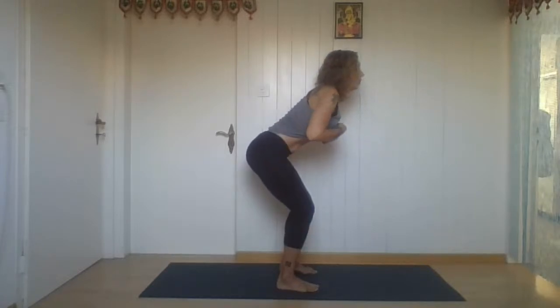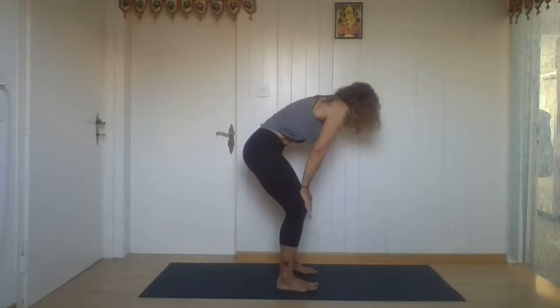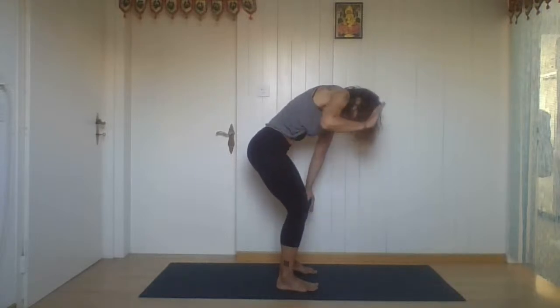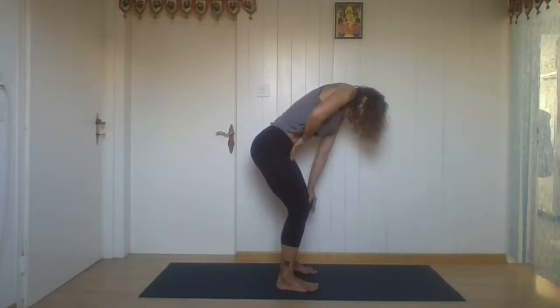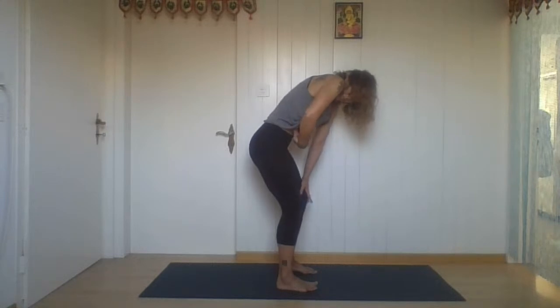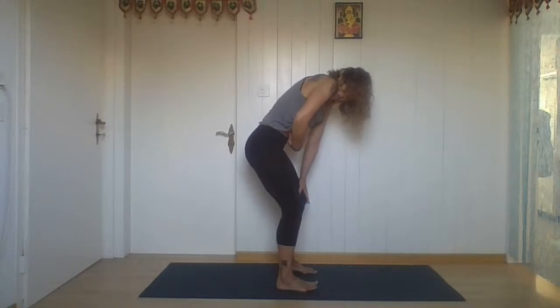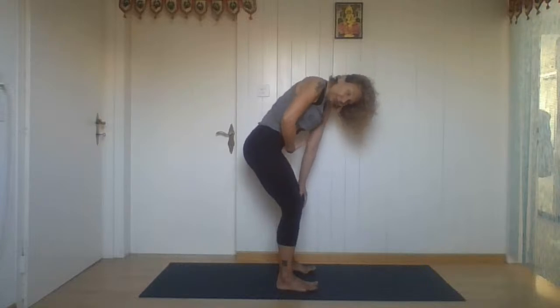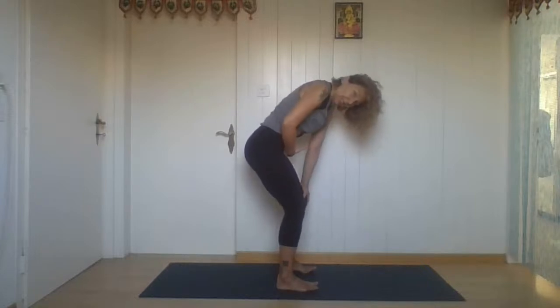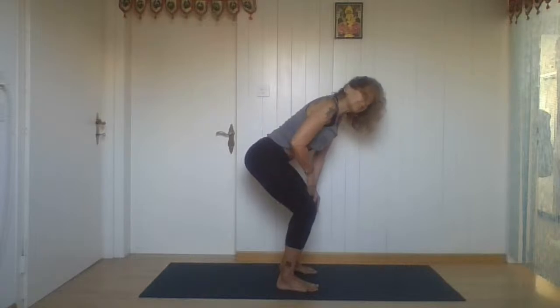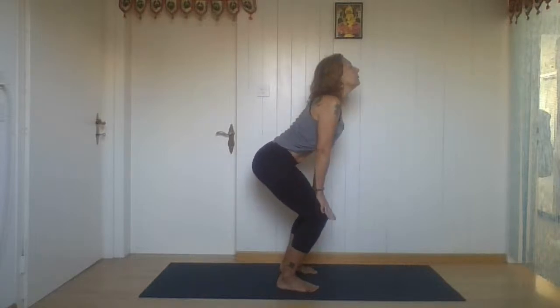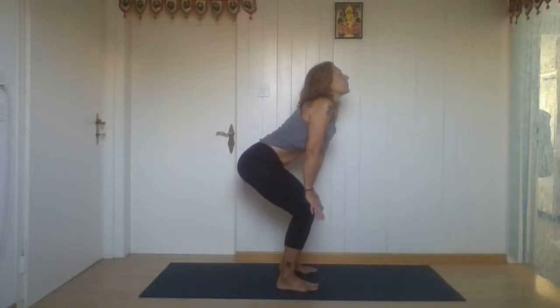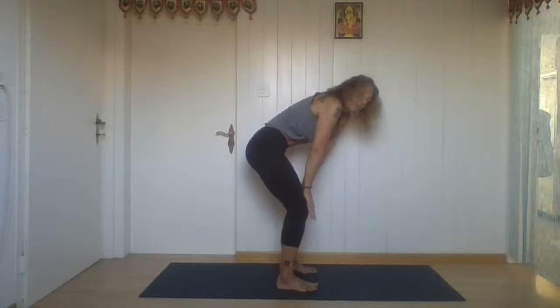Then let's do once or twice. We breathe out. We stop the breathing, hold it outside, and pull the navel in and up towards the spine. Hold for a few seconds. No air, no breath. Deep contraction and release the contraction. Breathe in. Breathe out. Do it one more time.